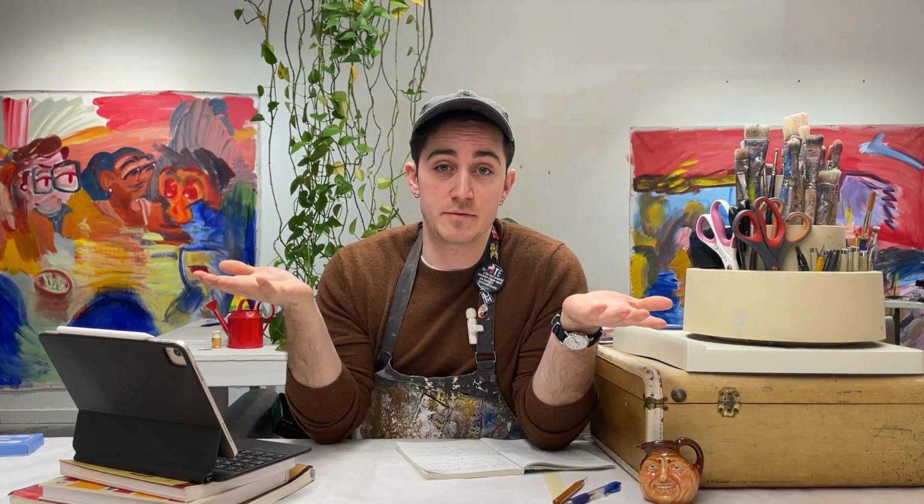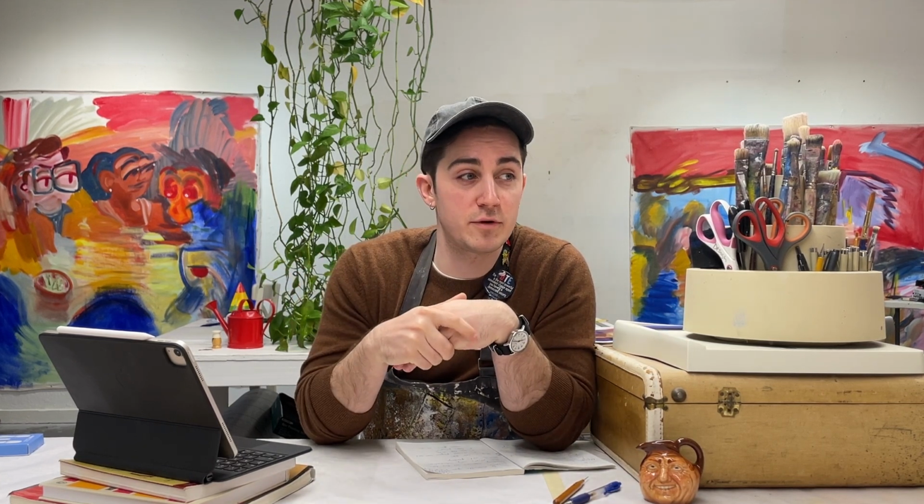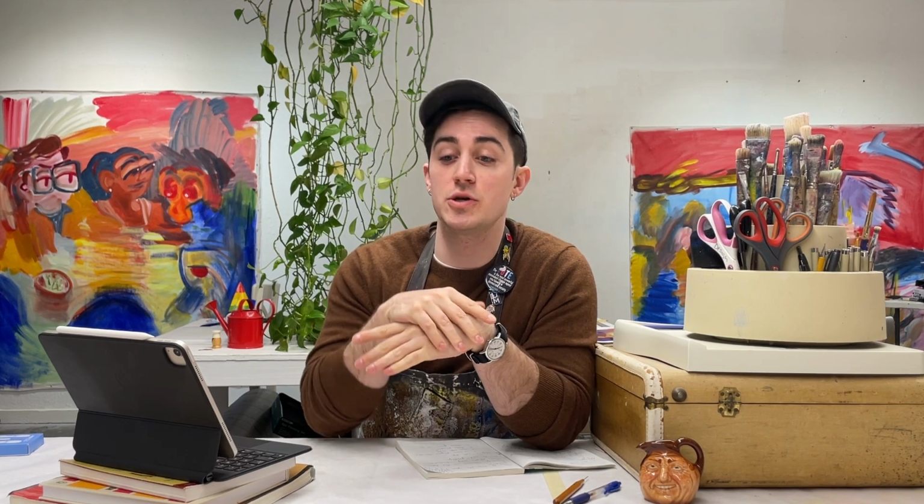So I, for example, primarily paint and draw. So within my tool belt of painting and drawing, when I have a portfolio that I apply to stuff with, it shows that range. I include both of those things. So that's tip number one.